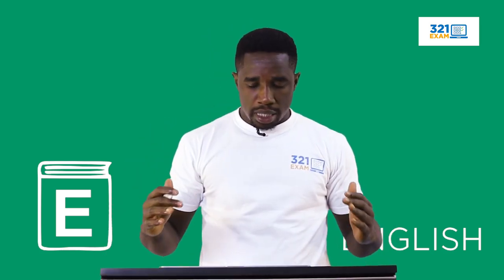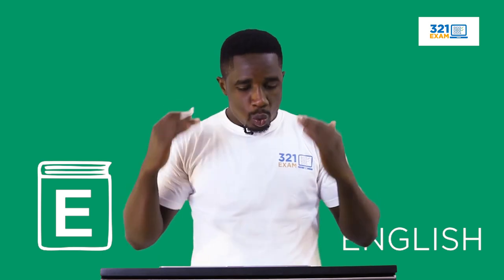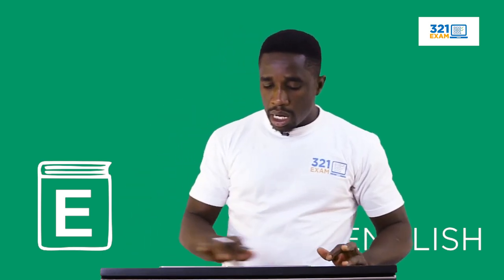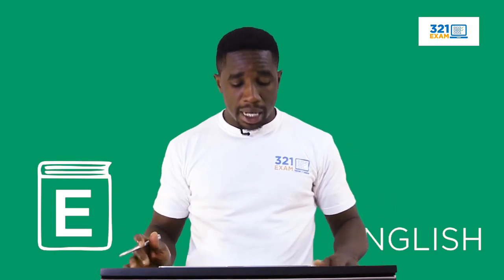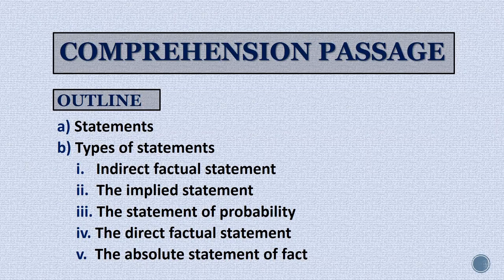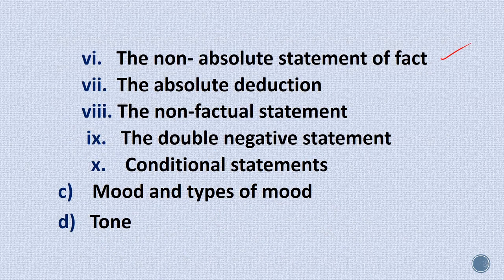Now, it is pertinent that we understand what the comprehension passage is all about. And that will take us to the outline. What outline are we looking at? We're looking at statements. What exactly is the meaning of statements? Now we're looking at the types of statements. Under the types of statements, we're looking at the indirect factual statement, the implied statement, the statement of probability, the direct factual statement, the absolute statement of fact, the non-absolute statement of fact, the absolute deduction, the non-factual statement, the double negative statement, and lastly, the conditional statement.